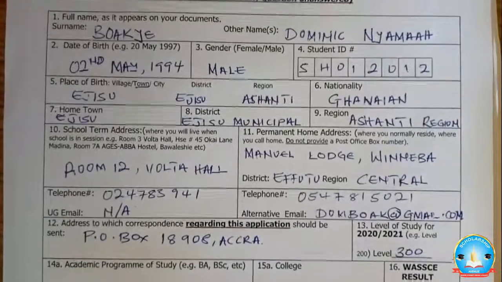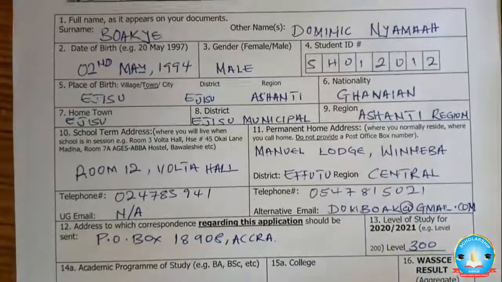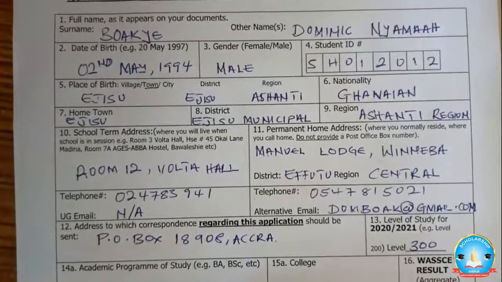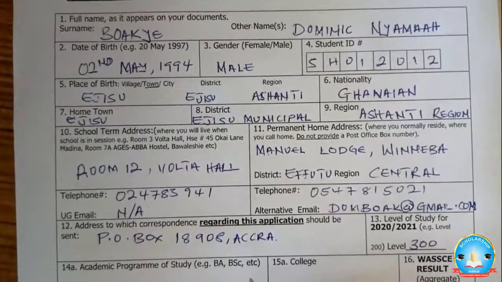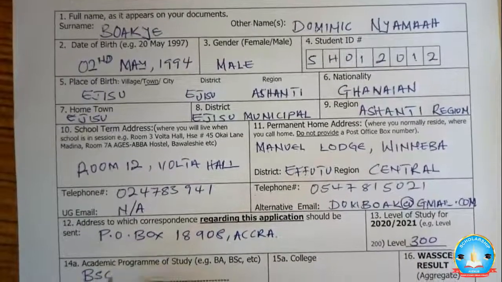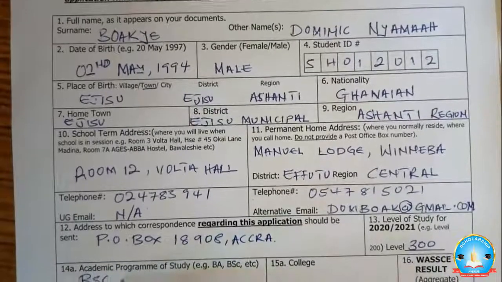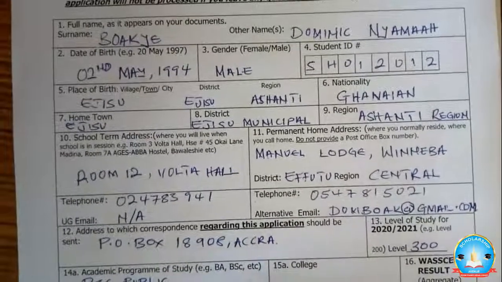Now let's look at 14A. We have your academic program of study. So if it's BA or BSc, you write. So I have BSc Public Health, using it as an example here.